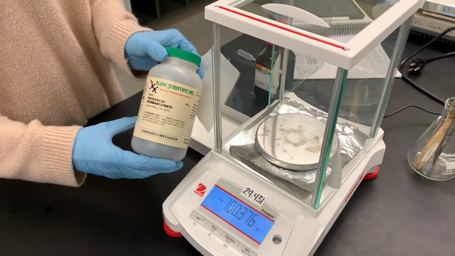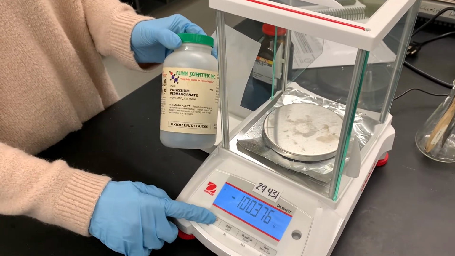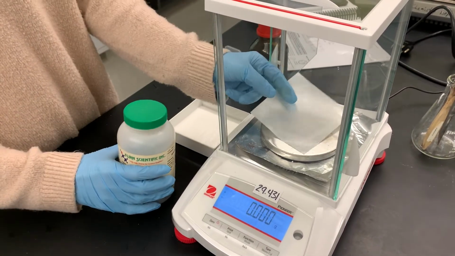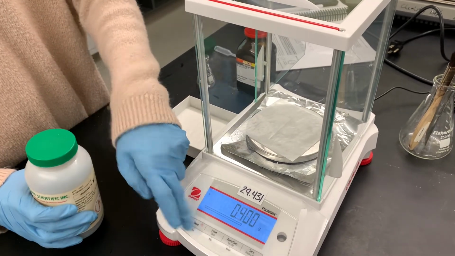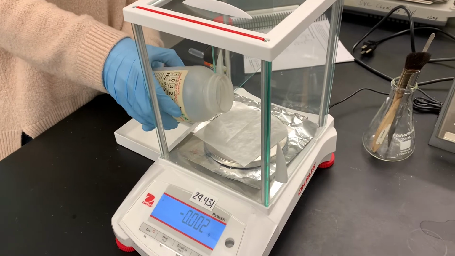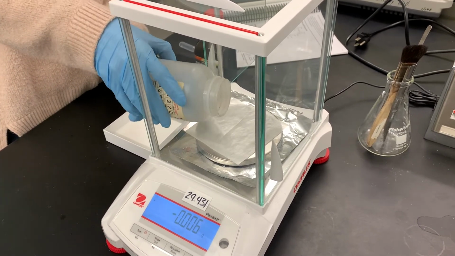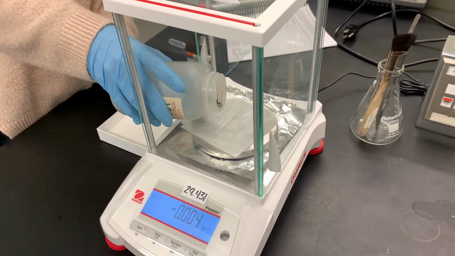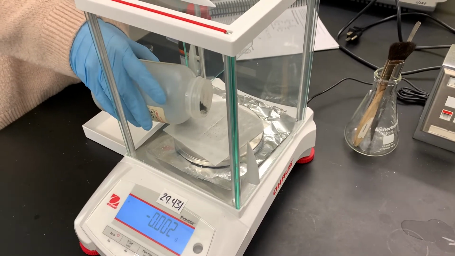We're going to be starting with 0.5 grams of potassium permanganate, KMnO4. This is a really fine powder, and it's also really brightly colored, so it stains really easily.